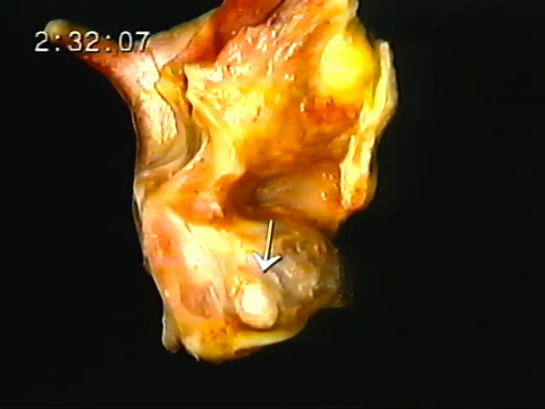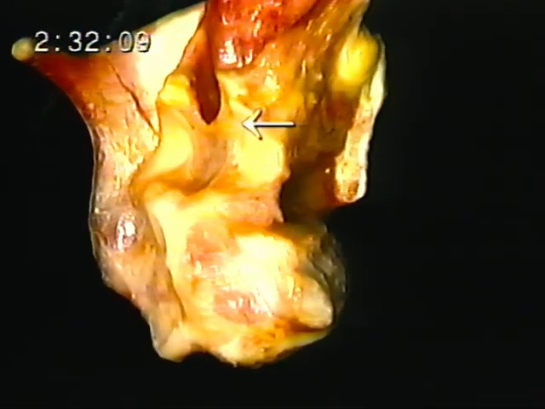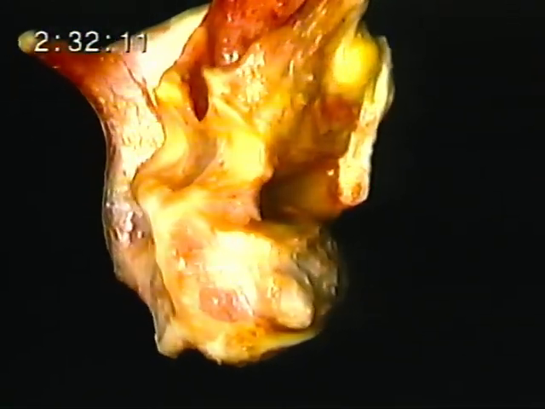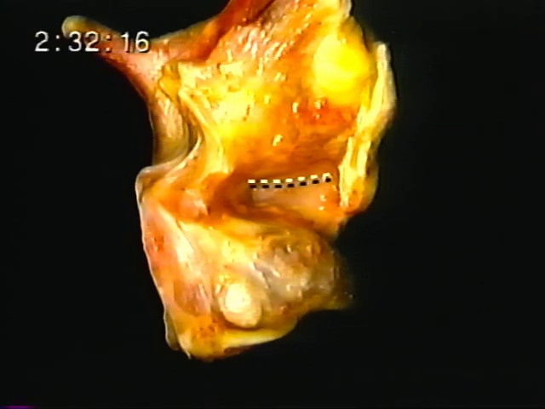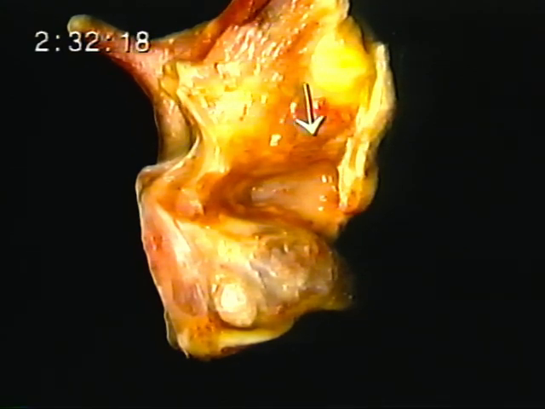Here's the cricoid cartilage. Here's the arytenoid cartilage. Here's the conus elasticus. The vocal ligament is up here. This is the mucosa of the vestibule.